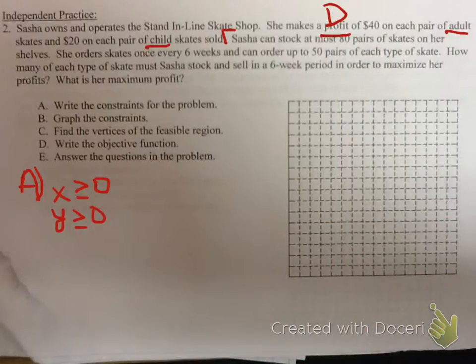So we've got X is greater than or equal to 0, Y is greater than or equal to 0. Are they always going to be X and Y greater than or equal to 0? Yes. Those are your first two, always.